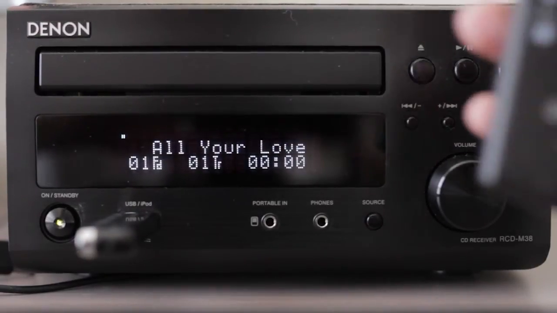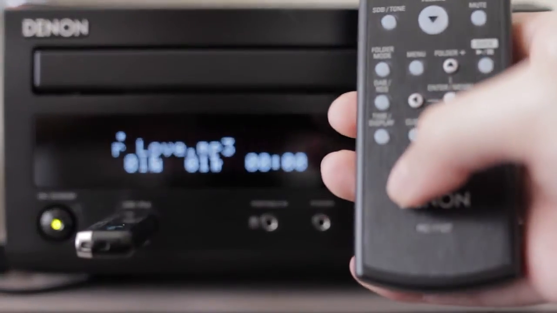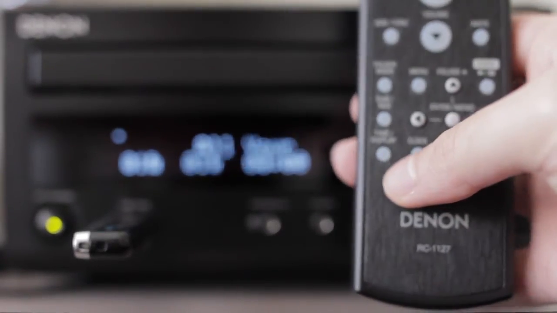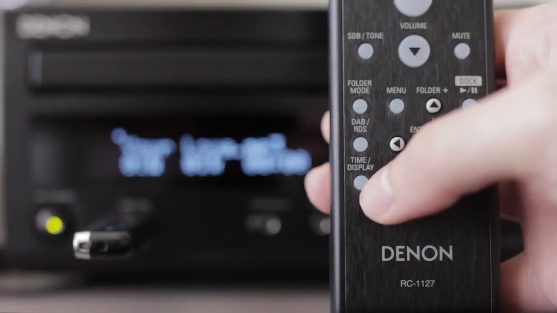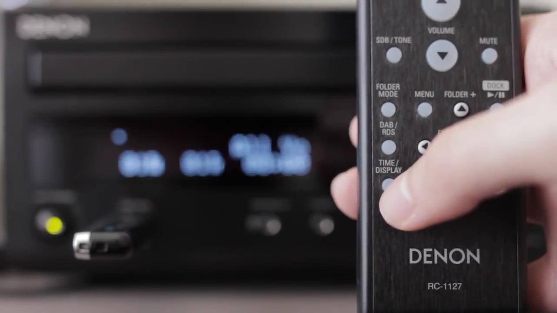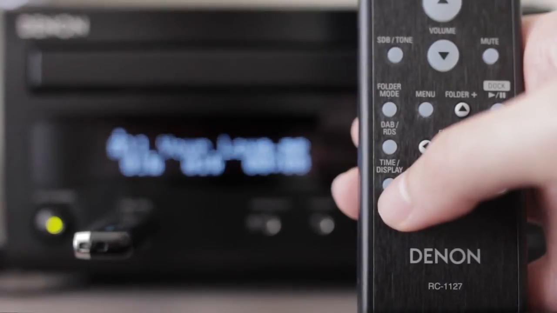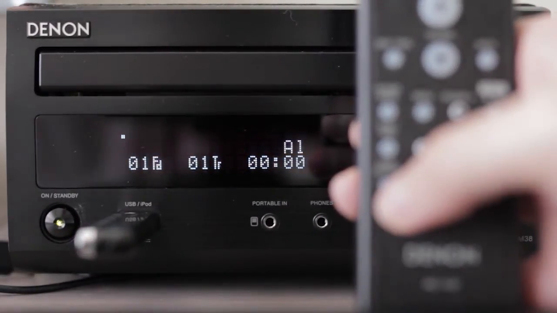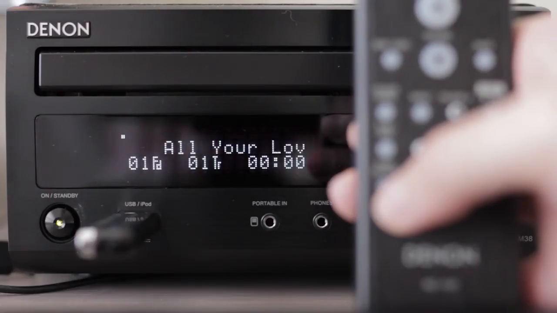And the way you can control or choose what information is shown for each track is using the display button on the remote control, which toggles between 3 different modes. In the mode that I'm currently in, the system is showing the file name.